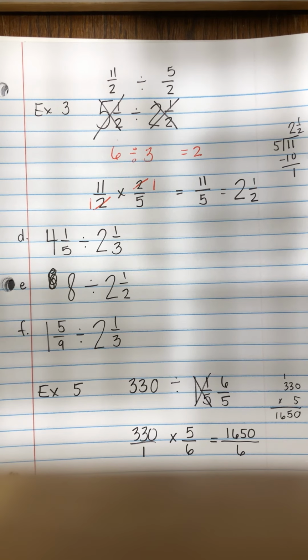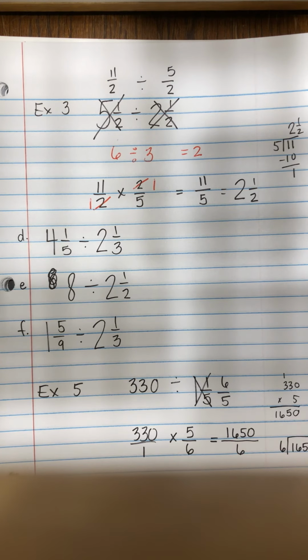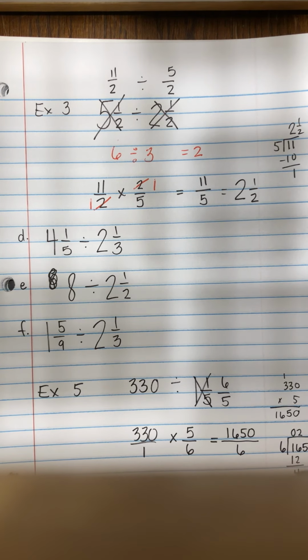And I'm just going to go and do some long division off to the side. Okay. 1650 divided by 6. 6 goes into 16 twice, which is 12. Subtract to get 4, bring down your 5. 6 goes into 45 7 times, which is 42. Subtract, I get a 3, bring down my 0. And 6 goes into 30 exactly 5 times, right?